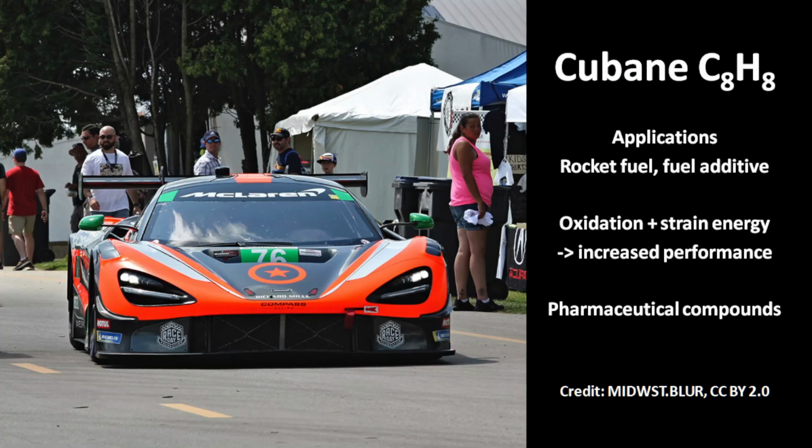One of the applications of cubane is as rocket fuel or as fuel additive. Combustion of cubane releases the energy from the oxidation reaction plus the strain energy from the destroyed cube. That increases the temperature and the pressure in the engine and increases its performance.